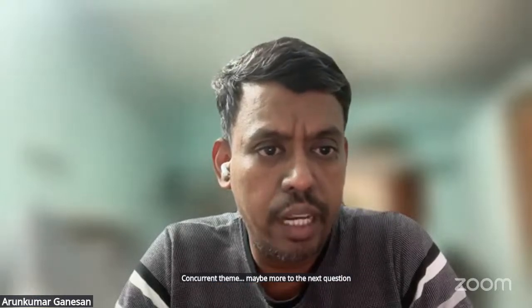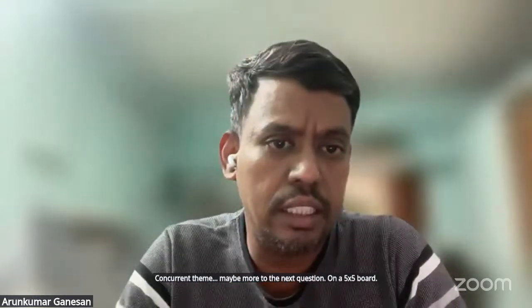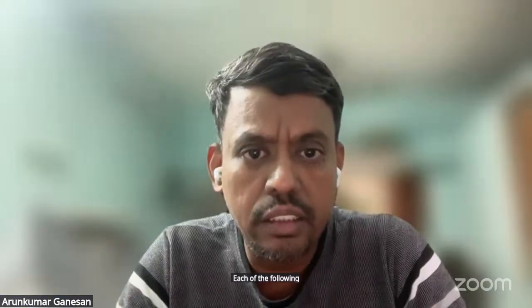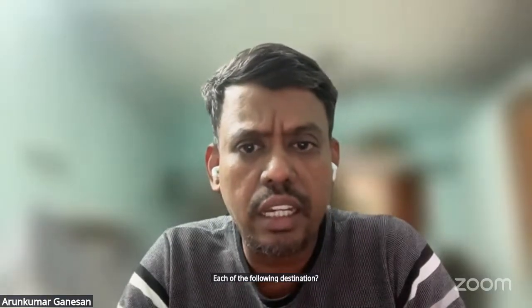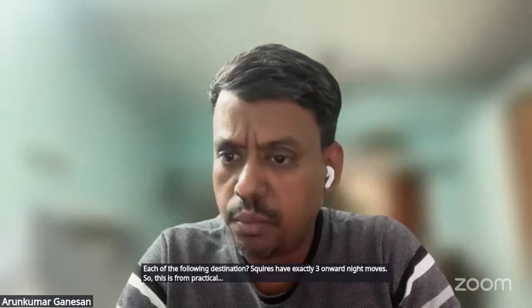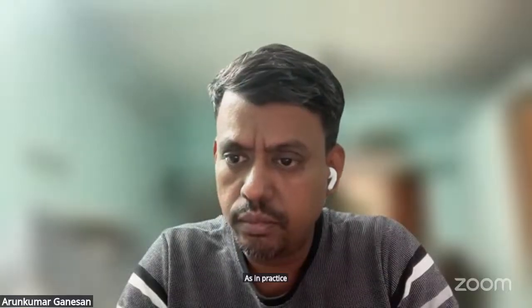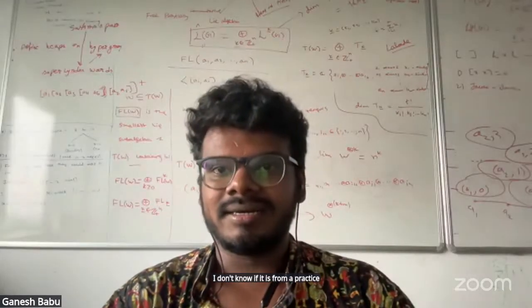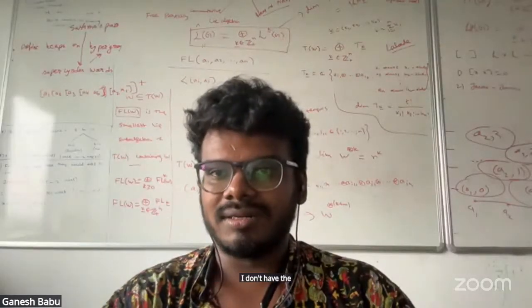On a 5x5 board, the knight starts at 3,3. Which of the following destination squares have exactly 3 onward knight moves? So this is from the practice assignment, is it? You remember this, Ganesh? I don't know if it is from practice or graded. I don't have the portal on now.